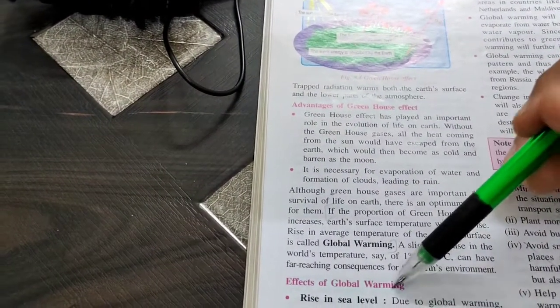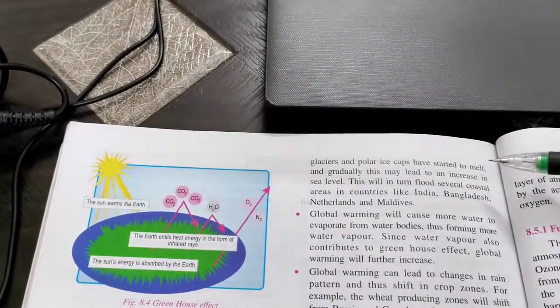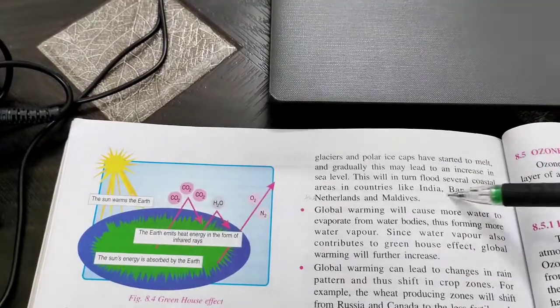Effects of global warming. Rise in sea level. Due to global warming, glaciers and polar ice caps will melt. Very soon the coastal areas will be submerged underwater and islands will disappear.